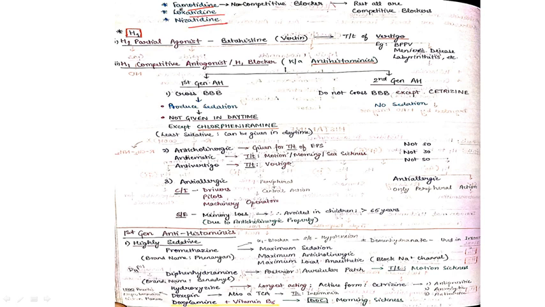Now one more important point you may remember: famotidine. This is a non-competitive blocker, and the rest are all competitive blockers. So this is important from your MCQ point of view, that is, which H2 blocker is non-competitive in nature. You just have to give the answer famotidine. Famotidine is a non-competitive blocker.